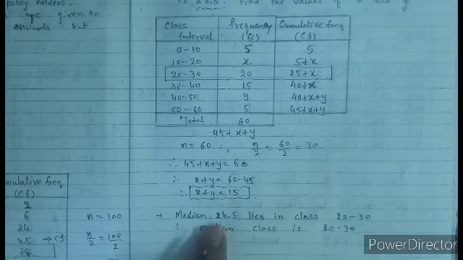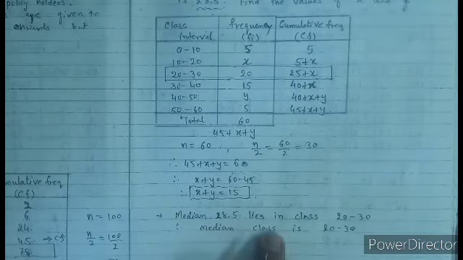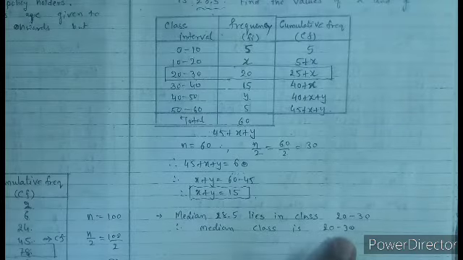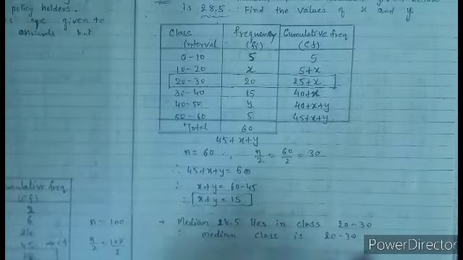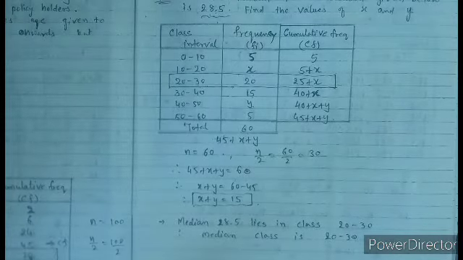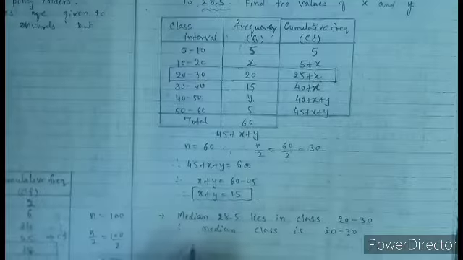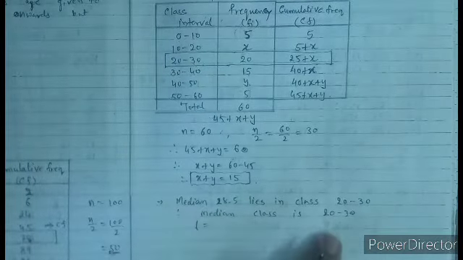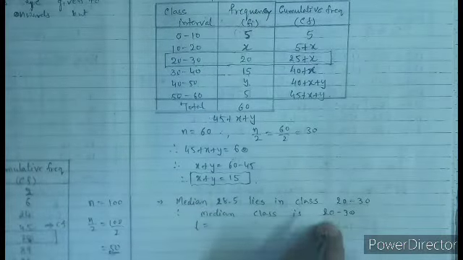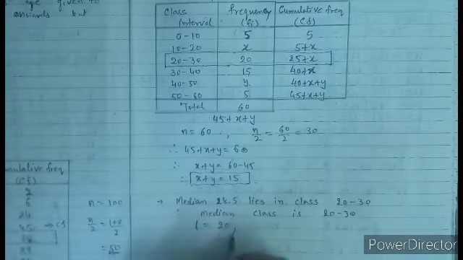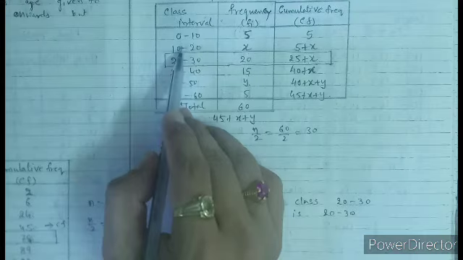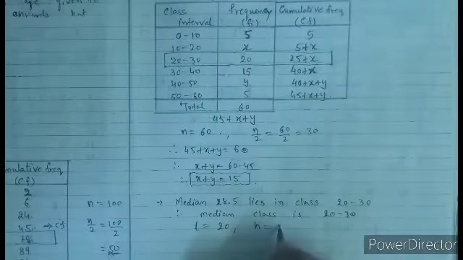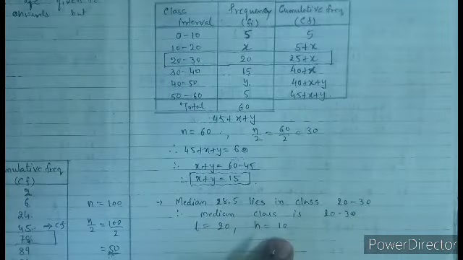So we will write that the median 28.5 lies in the class 20 to 30. Therefore the median class is 20 to 30. Now from this we can obtain the different terms which are useful. L is the lower boundary of the median class, therefore it will be 20. H is the class length, as the class intervals are 0 to 10, 10 to 20, etc. Therefore the class length is 10.